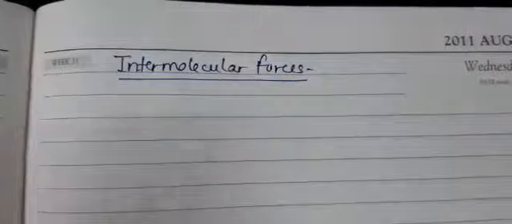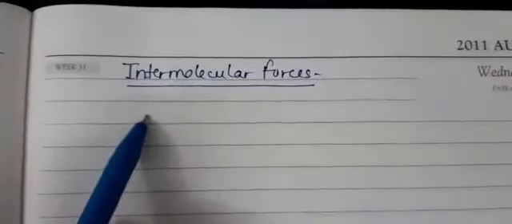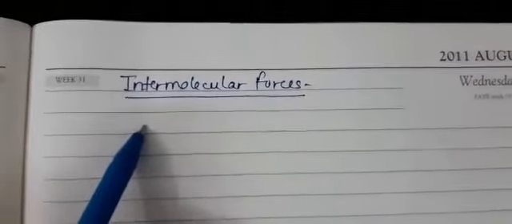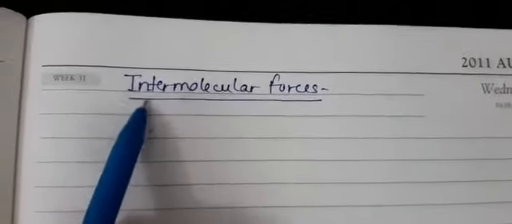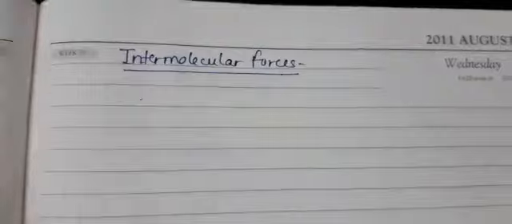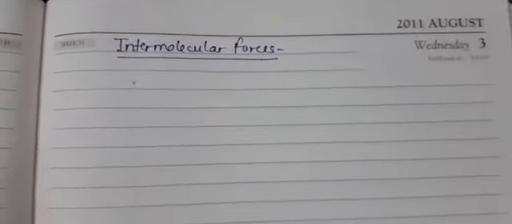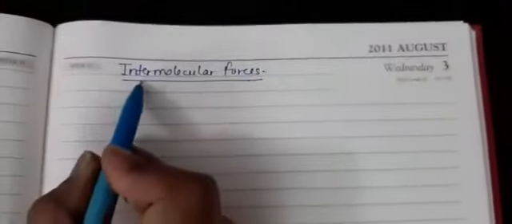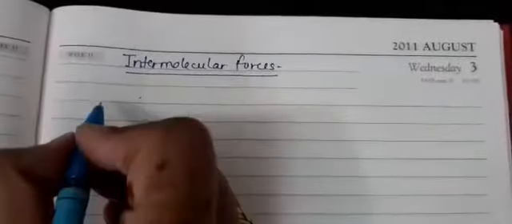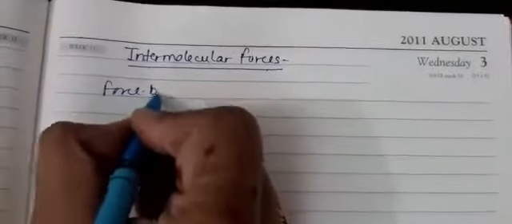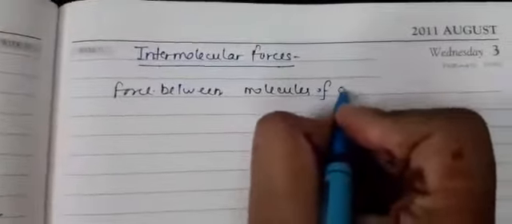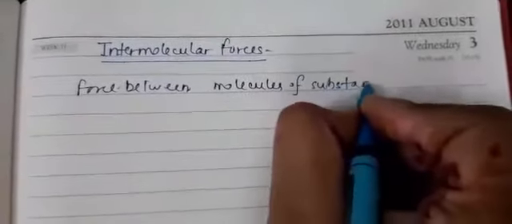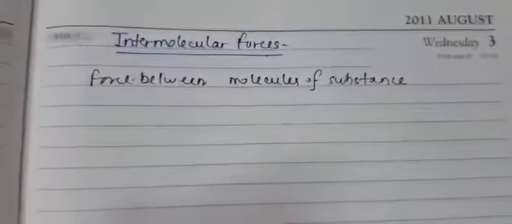Now after this, the next few terms we are discussing before discussing another important topic, that is surface tension. So first of all, let us understand what are intermolecular forces. Intermolecular, the term itself makes it clear: forces between molecules. So the force between molecules of a substance is called intermolecular forces.